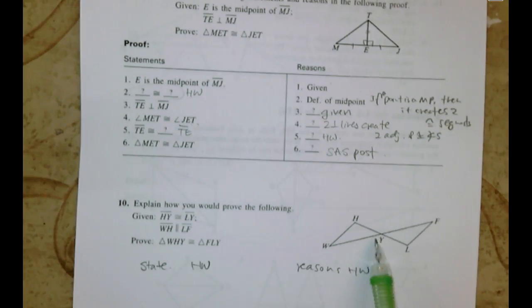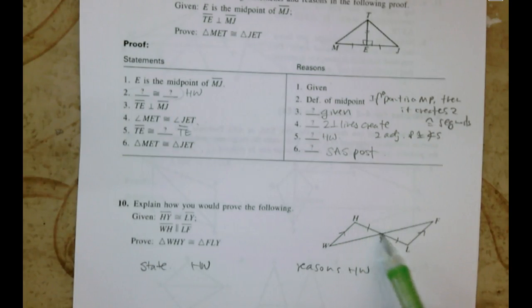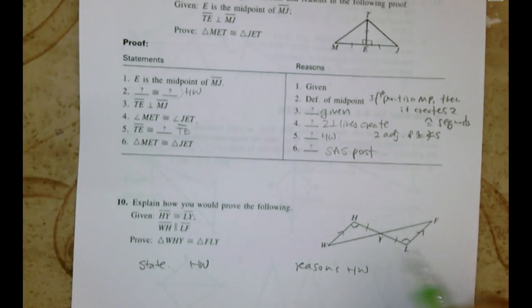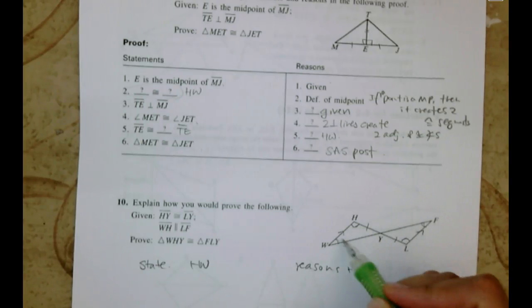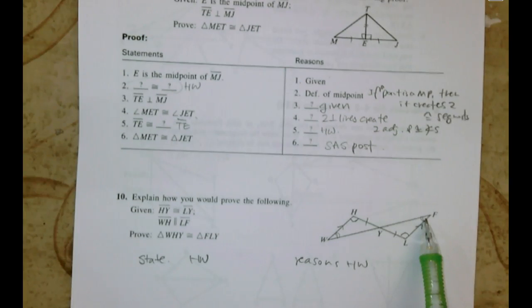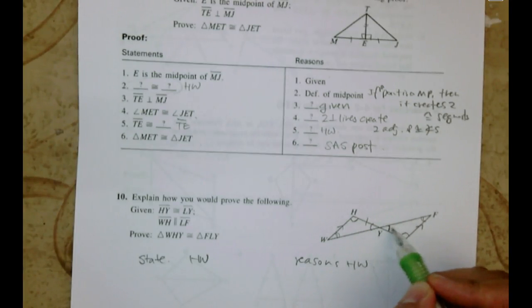So HY is congruent to LY, so these are congruent, right? And WH is parallel to LF, so these are parallel, okay? That means if you look at this as a transversal, these are congruent by, you know that, right? And then these are also congruent by the same reason. Hopefully you know. So then, hold on. Oh no, I'm sorry. The congruent ones are HY and LY, so these are congruent. Oh, here it is: the vertical angles. Vertical angles are congruent.